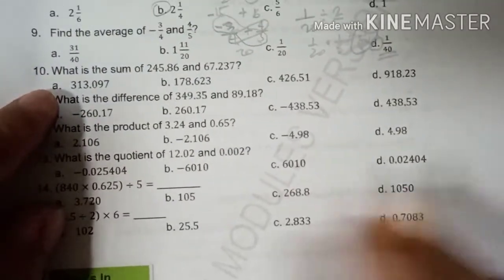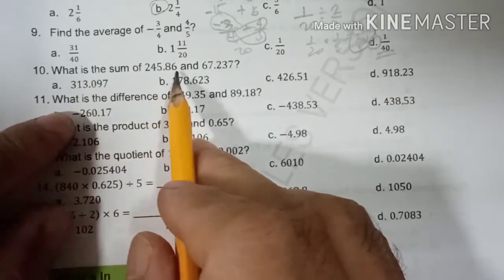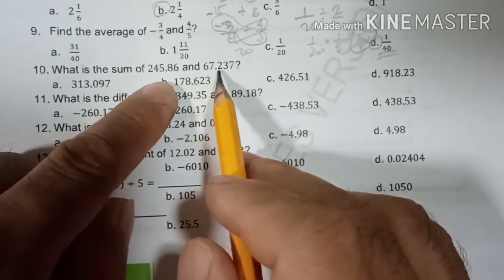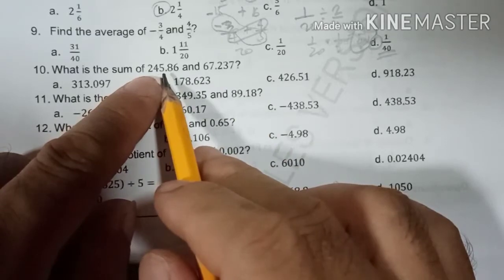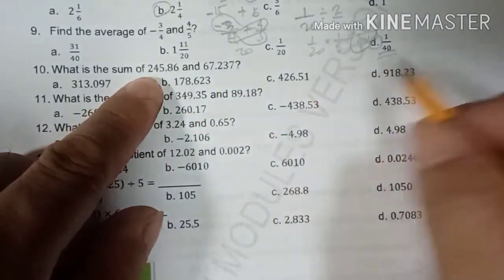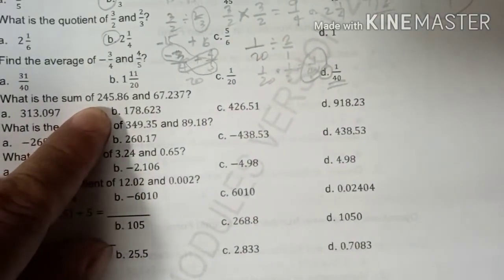Number 10, what is the sum of 245 and 86 hundredths, and 67 and 237 thousandths? This is how to read it. First, the technique for this is you align the decimal. Align the decimal. The first one you write here.